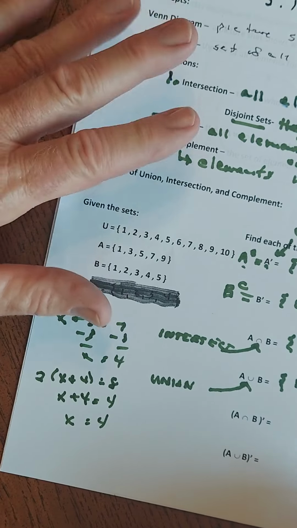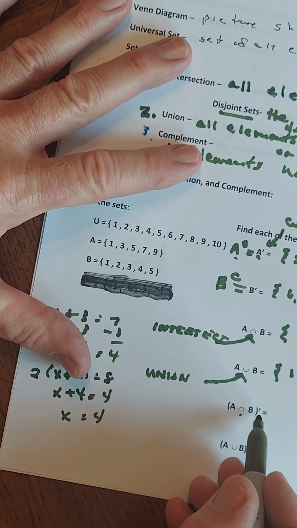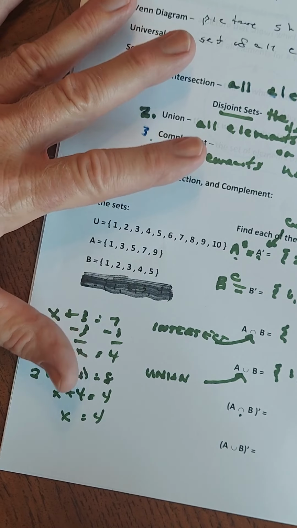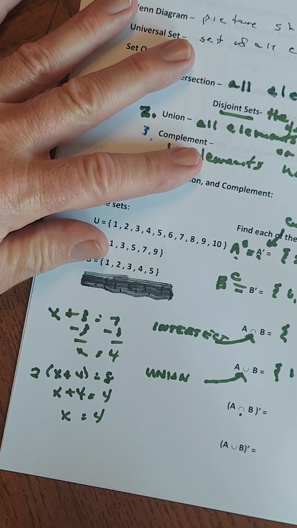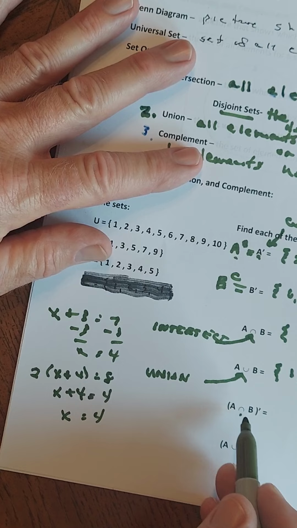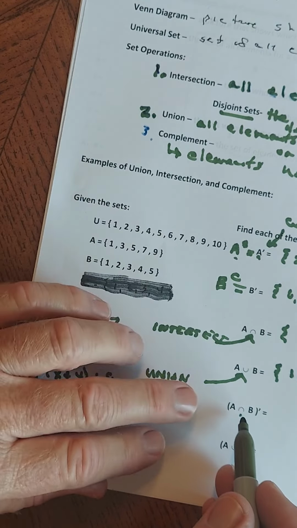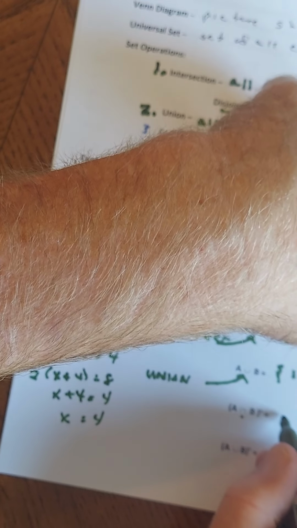Well, it's kind of the same thing over here. I've got 2 operations. I've got intersection and I've got complement. Which one do you do first? Well, you always do the one on the inside first. So A intersect B. And here's what I do on this one. A intersect B, I already found that. It's up here. It was 1, 3, and 5.